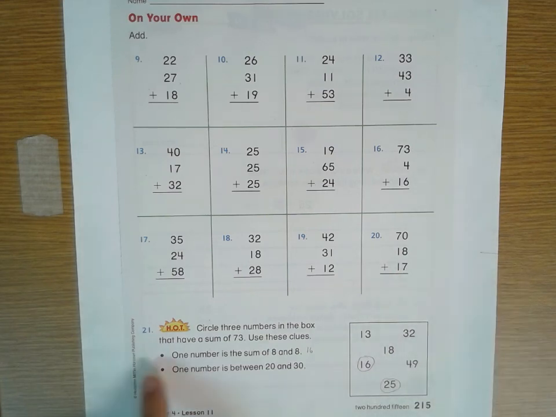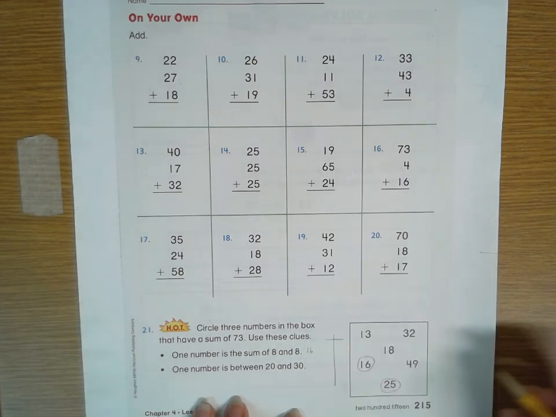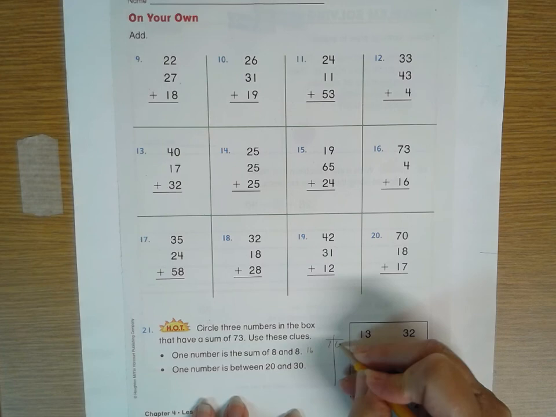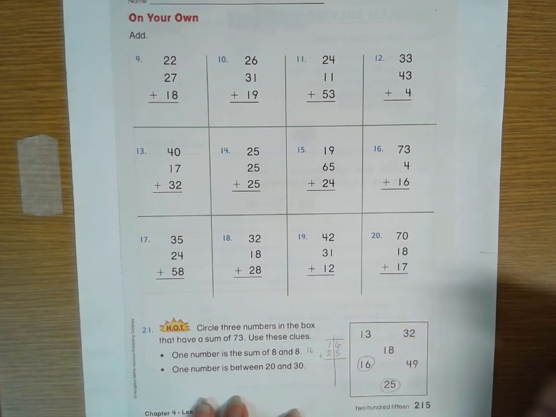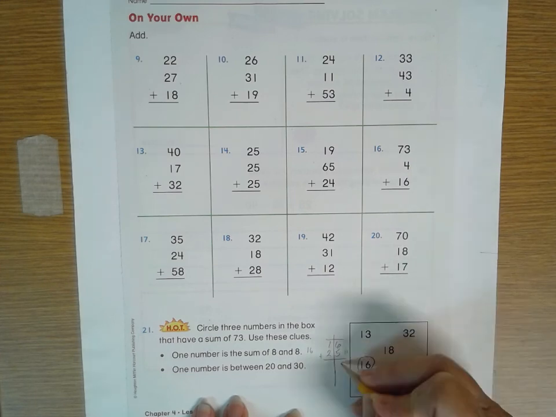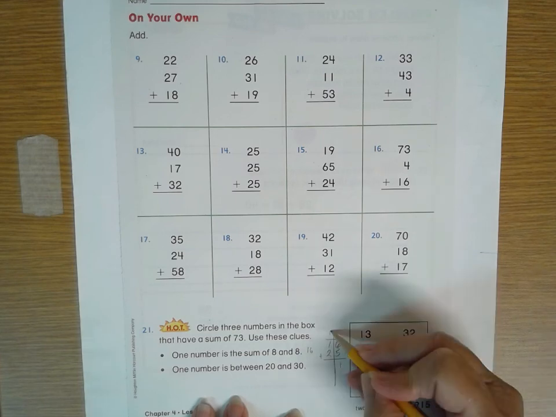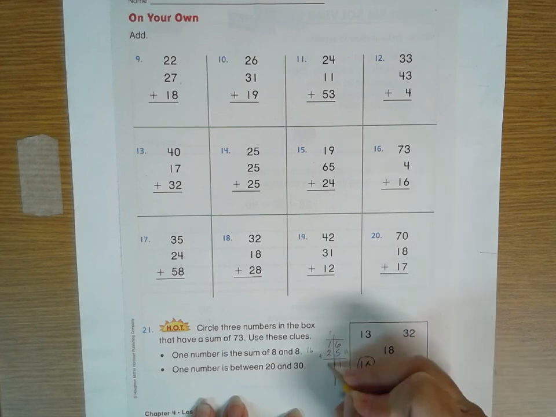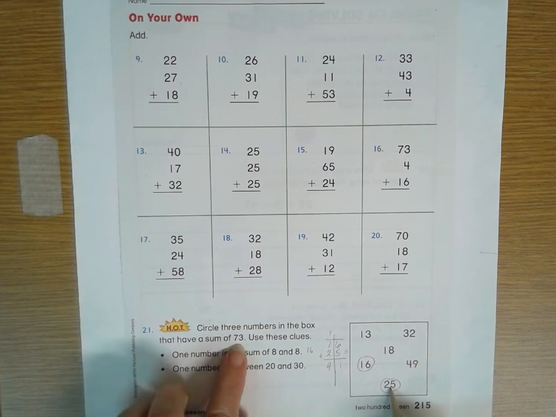So first we're going to know how much we have. We got to figure that out. So we're going to make a T here wherever we have room to do that. And we have 16 and 25. So 6 plus 5 is 11. Put the 1 down, and the 1 up there. And 1 plus 1 is 2, and 2 more makes 4. Okay, so right now we have 41 with those two, and we want to get to 73.